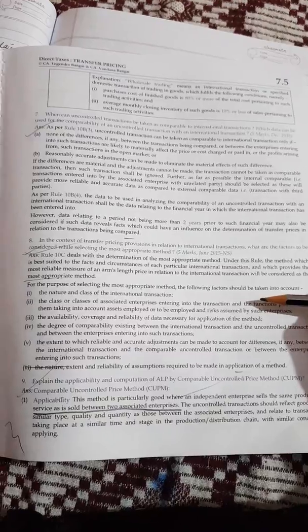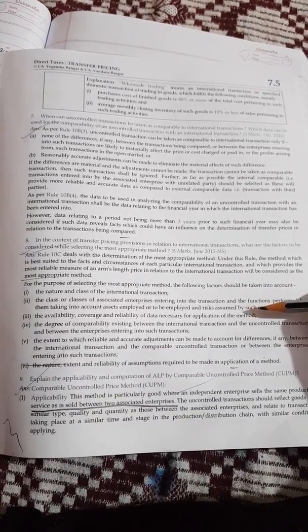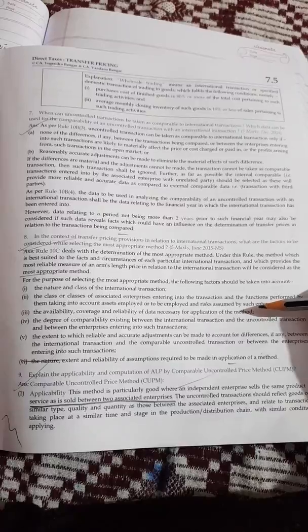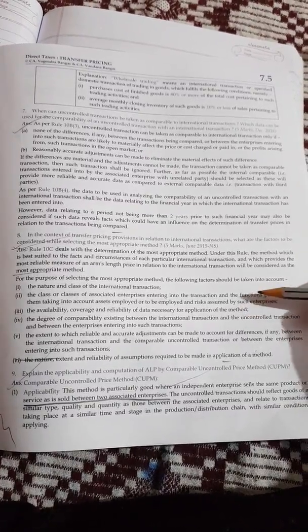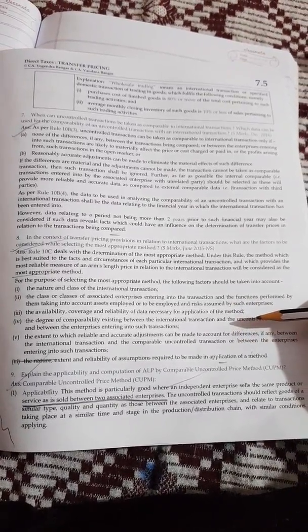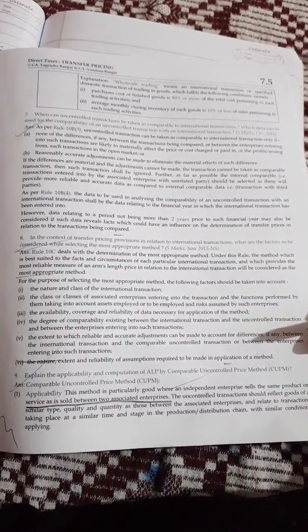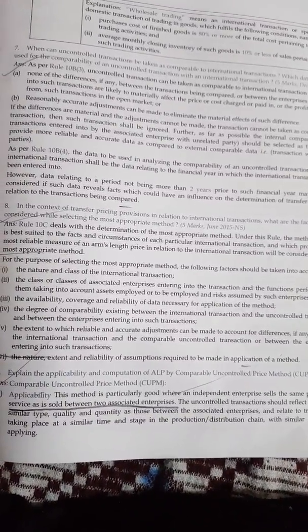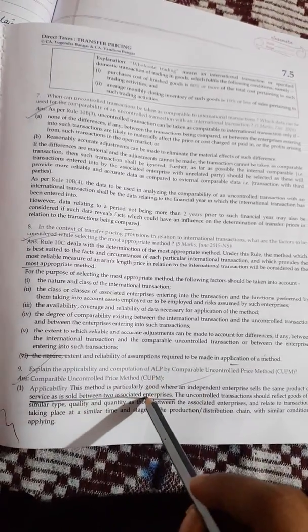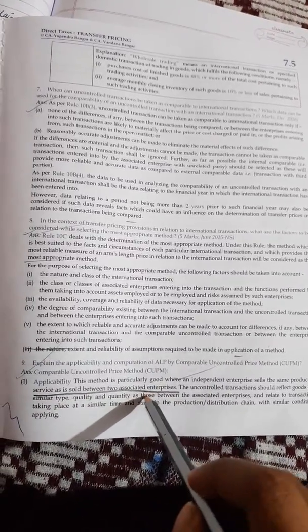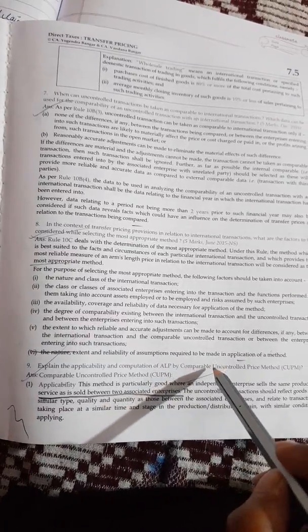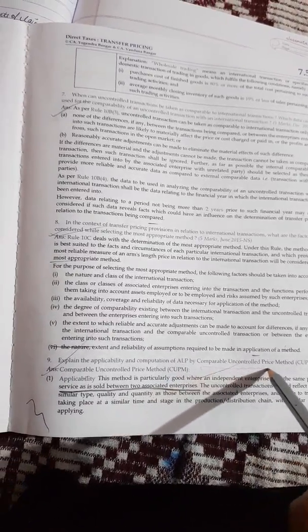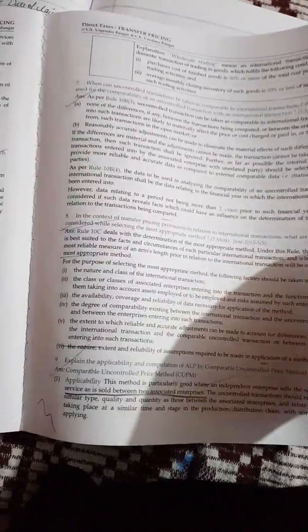First is the class of international transaction of the associated enterprise, and the reliability of information required, then the assumptions, then the comparison, and the adjustments. So the next is first, the comparable uncontrolled price method. So in this, when the goods are sold between two associated enterprises, then this method is being used, the comparable uncontrolled price method for computing the arm's length price.